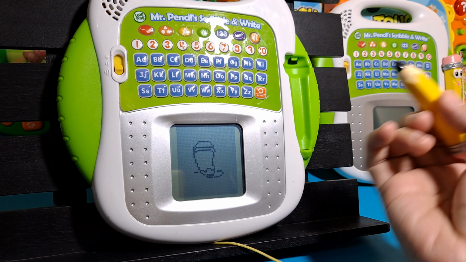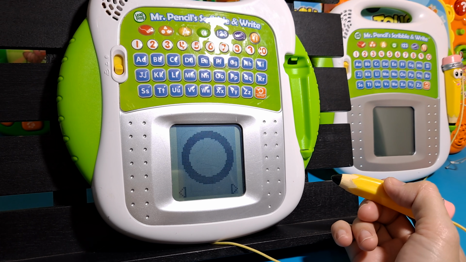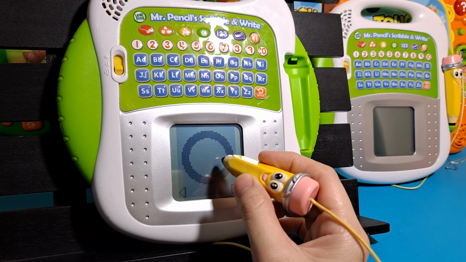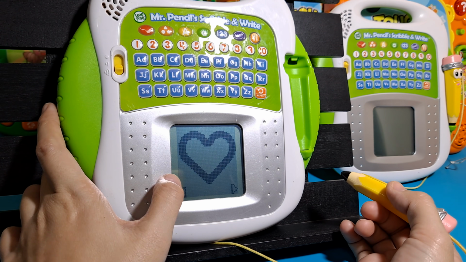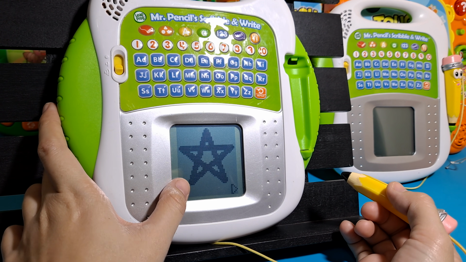Shapes. Tap one to draw it. Tap the rectangle, heart, star, triangle.